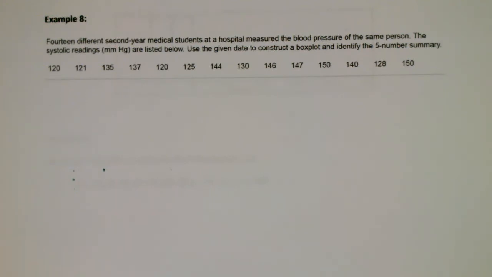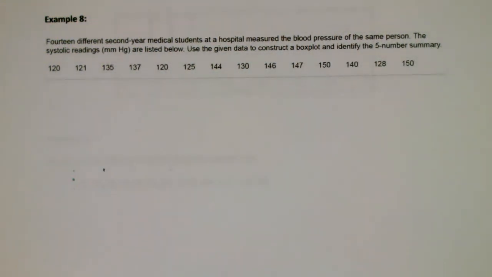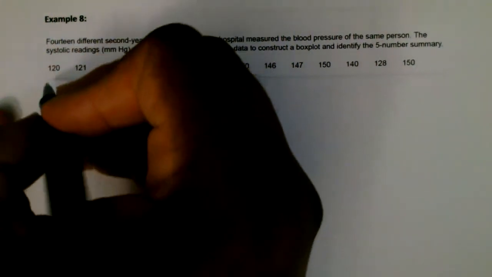Now, the first thing you see here are the 14 numbers. The problem with that is they are not in numerical order from least to greatest. So here you have to sort the data values first before you do anything. Okay, let's sort this data set. And I've already done it for you, so I'll just go ahead and write it out here.